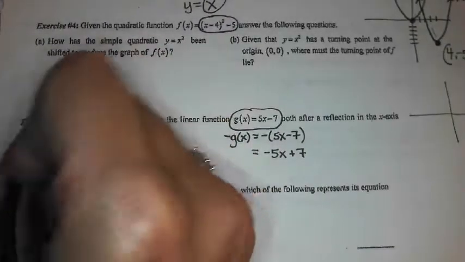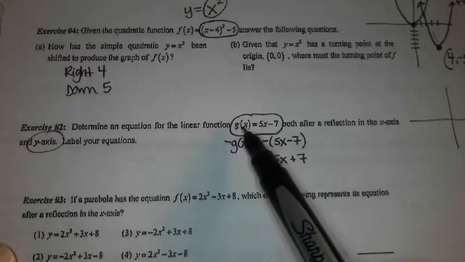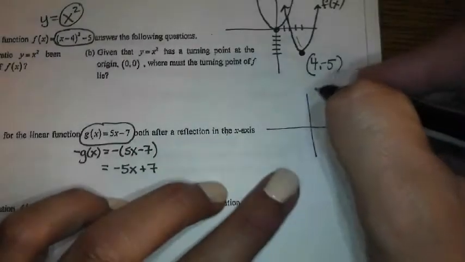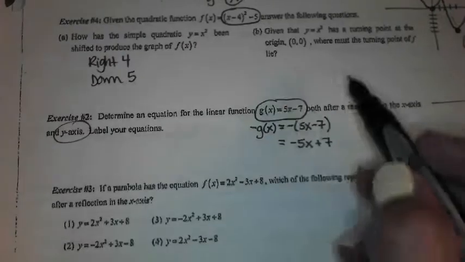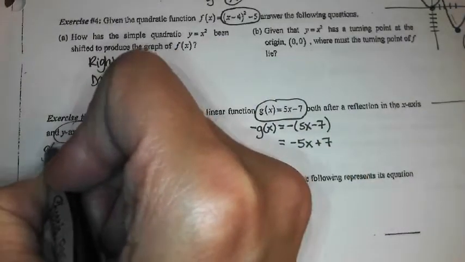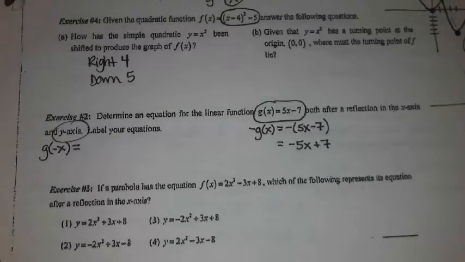Then we're going to do it after a reflection in the y-axis. So if you're reflecting it in the y-axis, first of all, here's the y-axis. Is it horizontal or vertical? Horizontal. So where does the negative go? Inside. So I'm going to do g of negative x, which means I'm literally plugging in negative x to the g function.